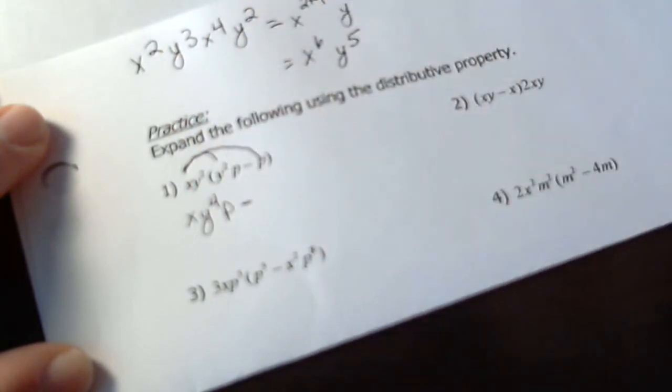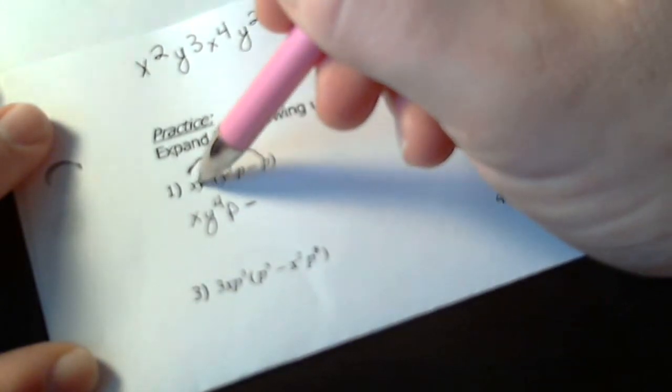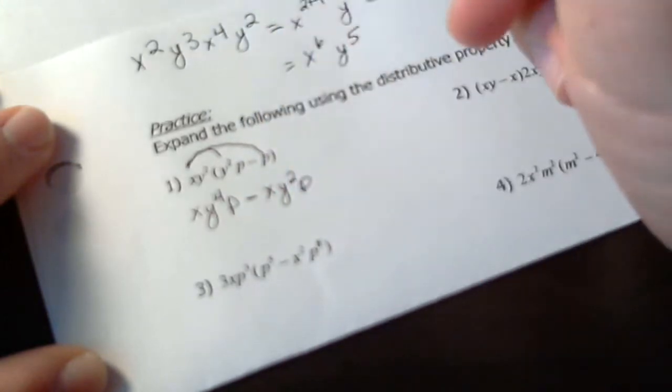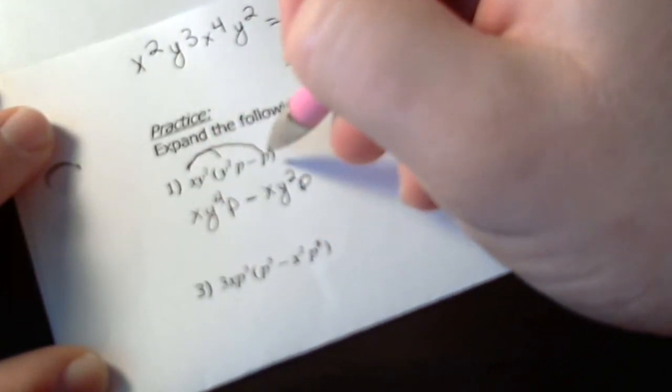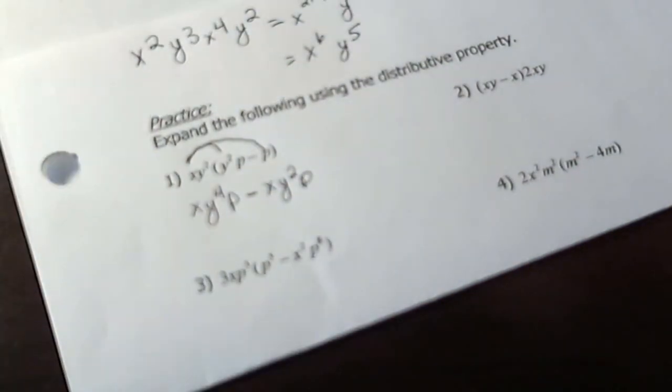Now we have positive times negative, so we're going to have a negative product after we finish our multiplication here. Now this one's actually quite easy because we don't have any matching letters, so all we do is just write down all the letters. xy squared p, because no letters match on those two factors, so just write them down.